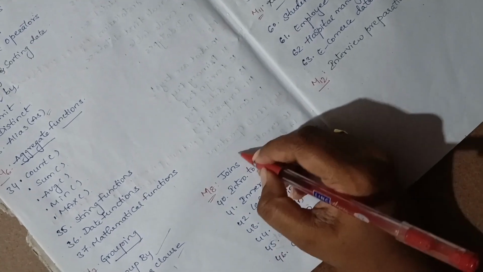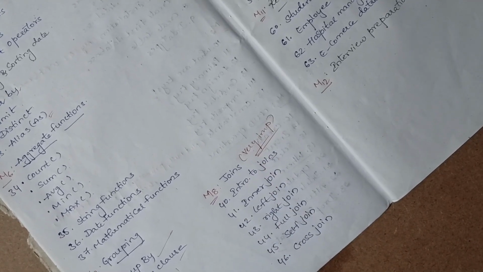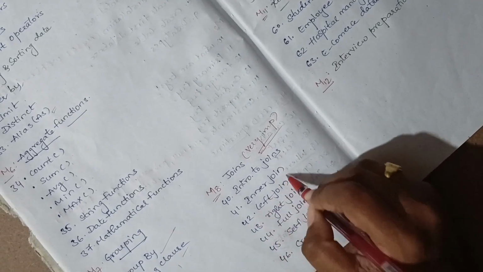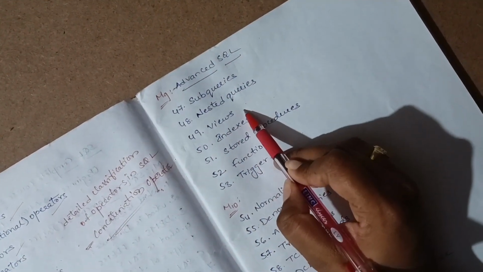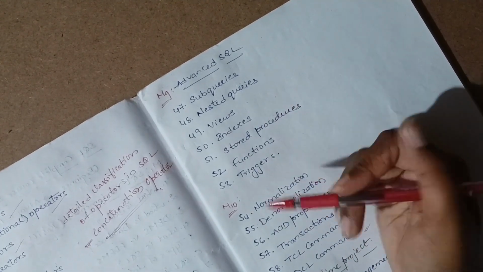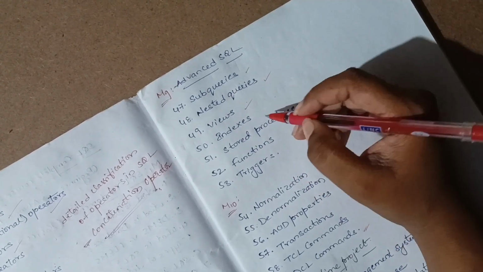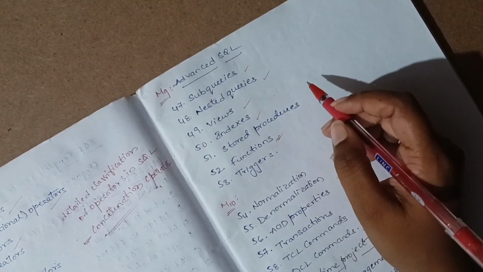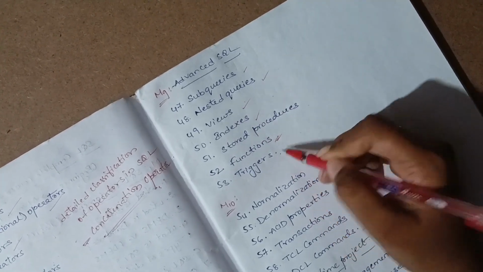And the very important topic, that is joins. In joins you will have an introduction to joins, and then inner join, left join, right join, full join, self join, and cross join. Next, module 9 is advanced SQL. Here you will have subqueries, nested subqueries, views, indexes, stored procedures, and functions. These functions are different from the ones I mentioned before. The next one is triggers.